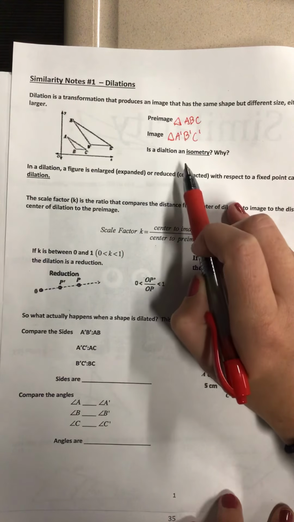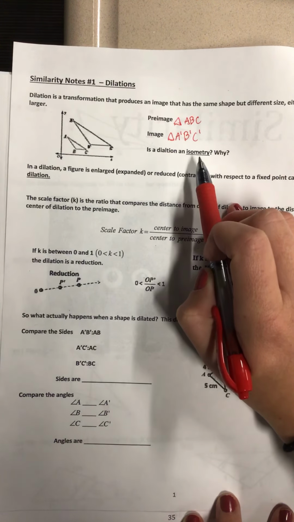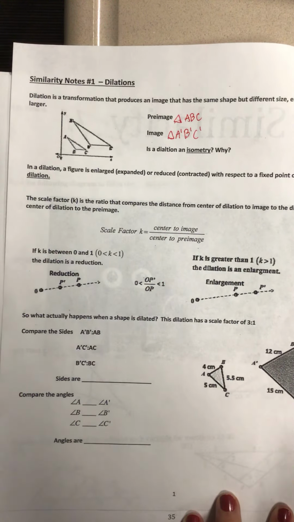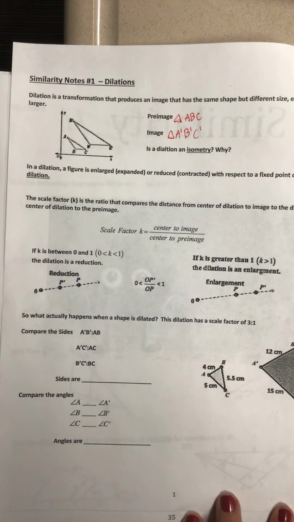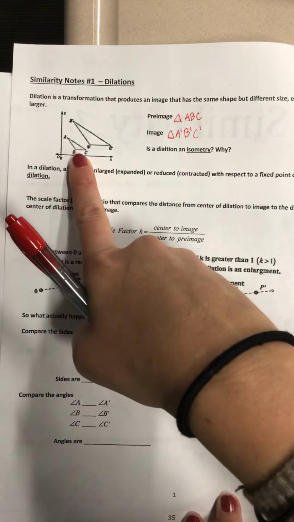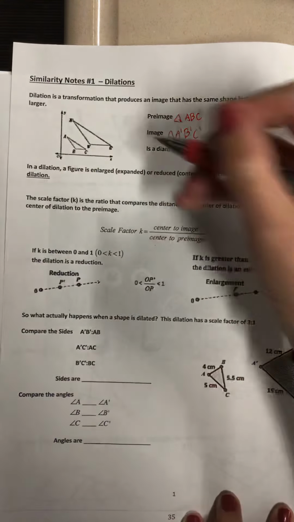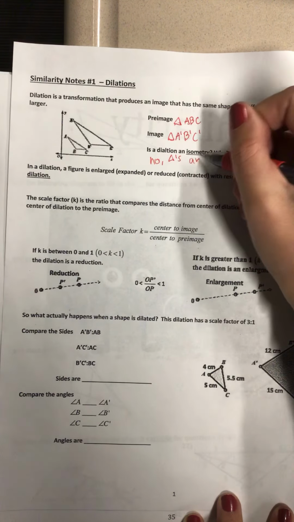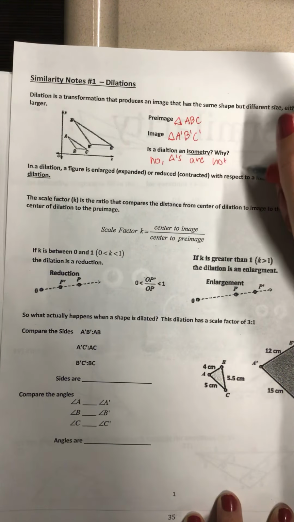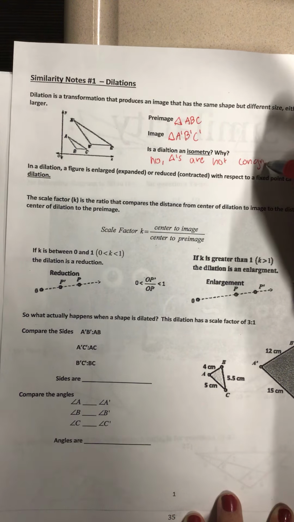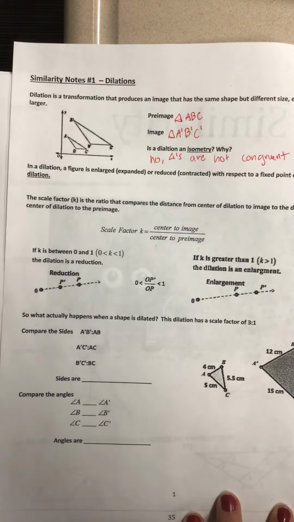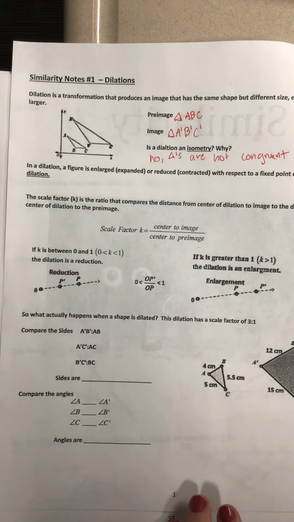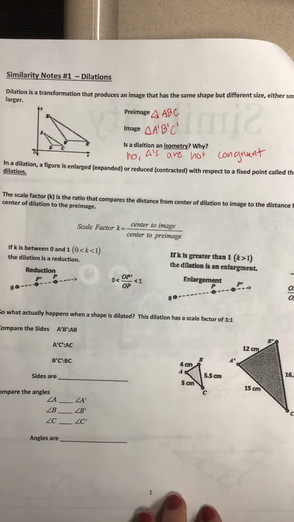So remember, if we're talking about an isometry, we want it to be the same shape and size. With dilations, that is not always true, because obviously they're not the same size. So we would say no, the triangles are not congruent. So if you were asked what types of transformations are isometric, a dilation would not be part of that.